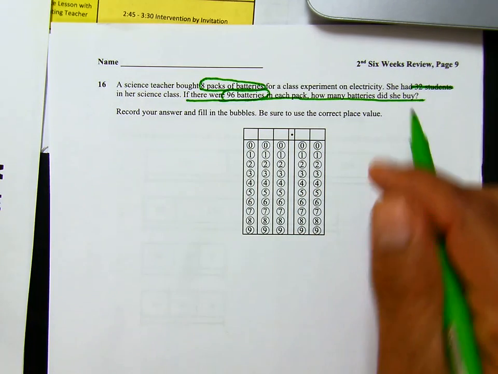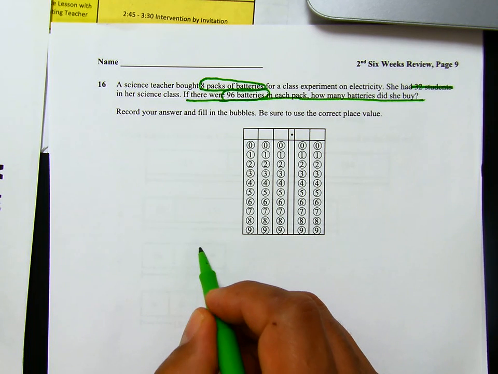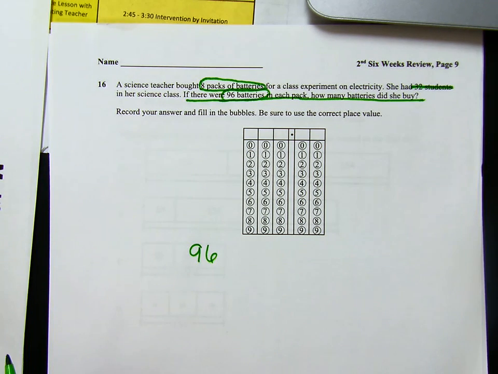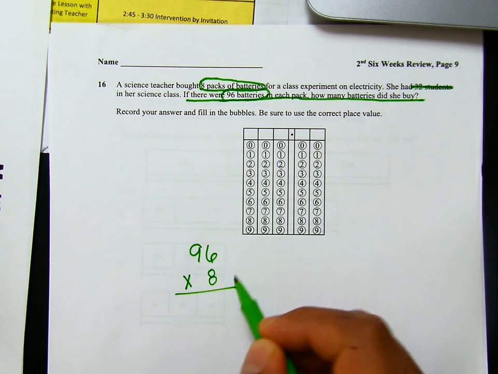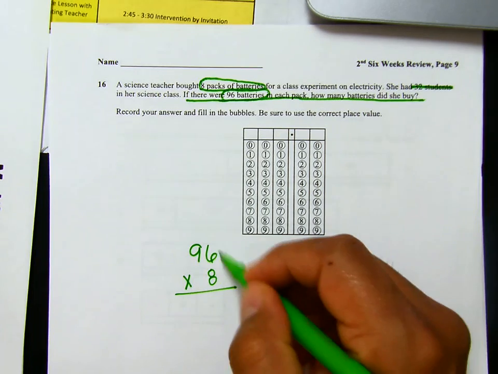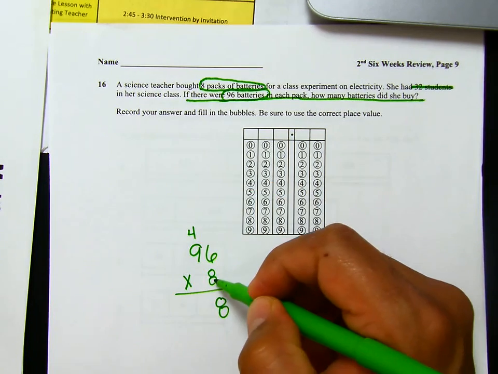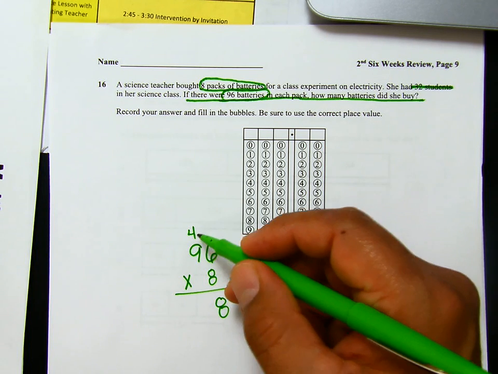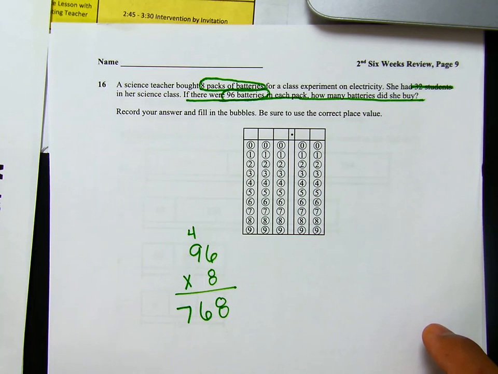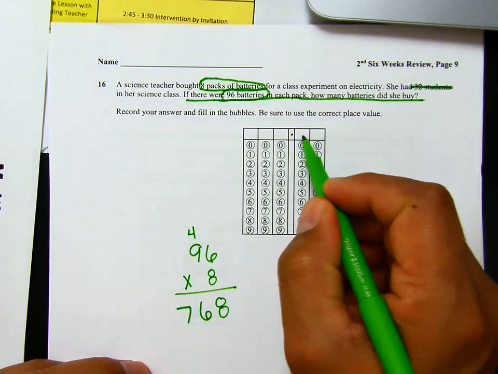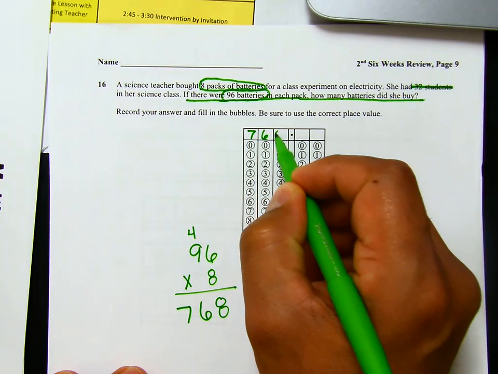So if we want to know how many batteries she bought, we take 8 times 96. There are 96 batteries in each pack, and she bought 8 packs. So 8 times 96. 8 times 6 is 48. Regroup the 4. 8 times 9 is 72. Plus 4 is 76. So there were 768 batteries. There is no decimal, so we're not going to use the decimal places. So it's 768.